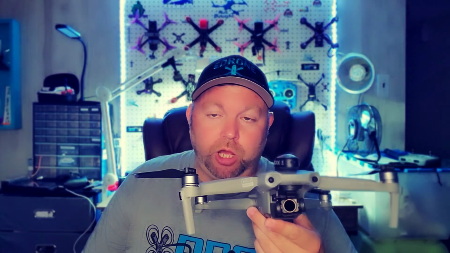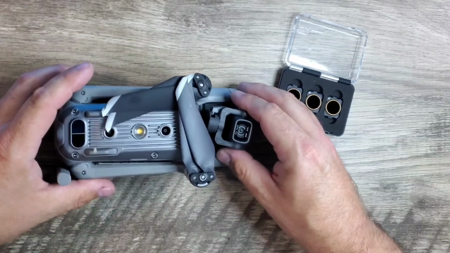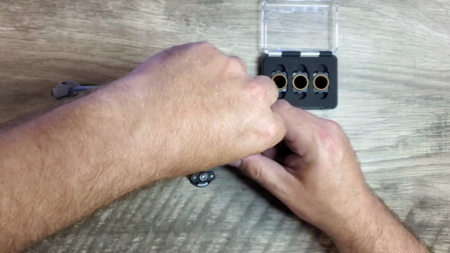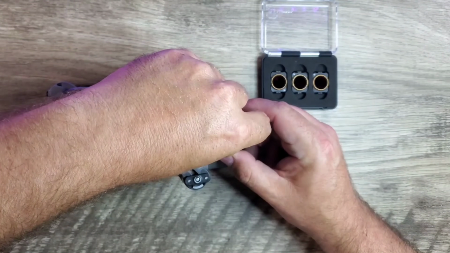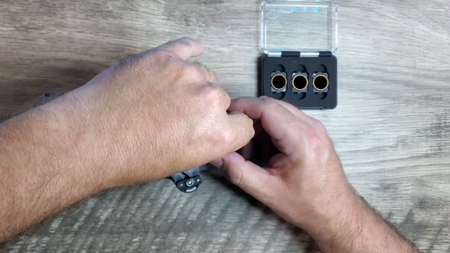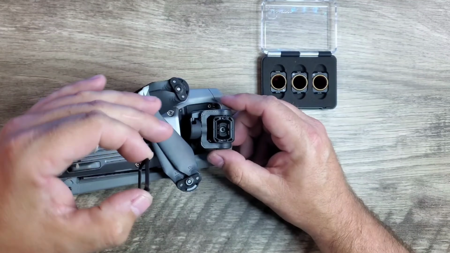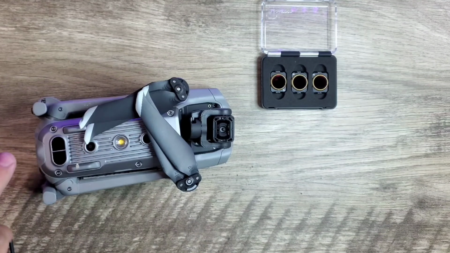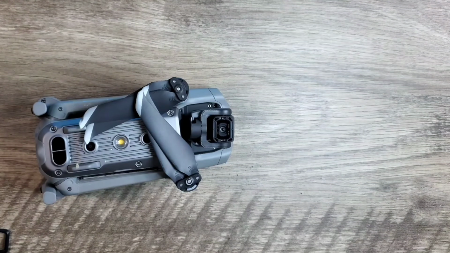Go ahead and set up our ND filters once we get it put on the drone. With the new DJI Mavic Air 2, you're going to go ahead and lay the drone on its back. You're going to make the gimbal look straight upward while holding it with one hand, and the other hand you're going to take the bezel that's on the camera from the factory, and we're going to twist that counterclockwise until it moves. Then you'll be able to pull that straight up, and that is just a bezel.